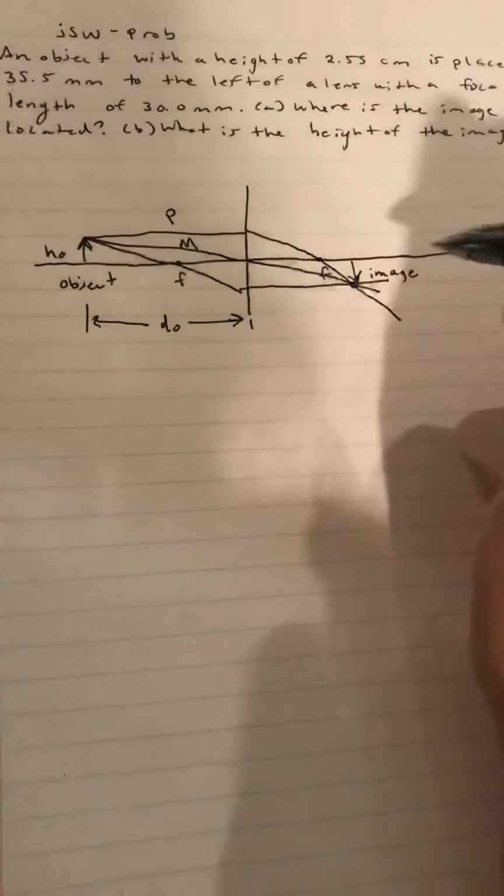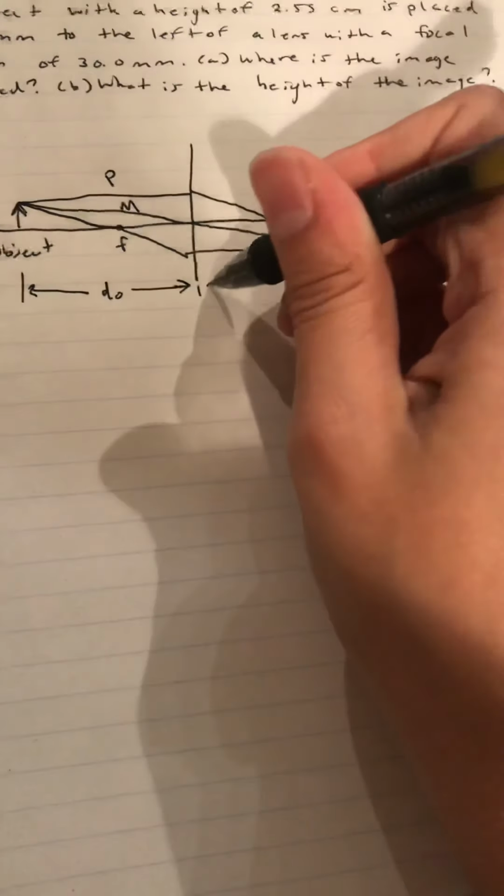And then lastly, we have the F ray. The F ray goes through that point, across, and then meets up with these guys over here to form the image. And then also right here, we have the object to the lens. That's the distance of the object. And over here, we have the distance of the image.